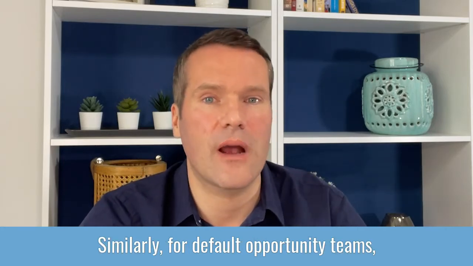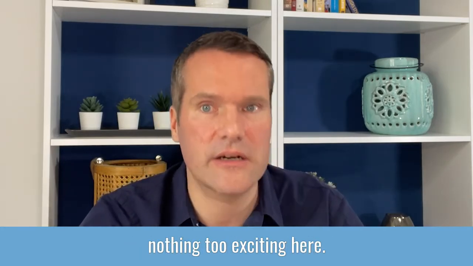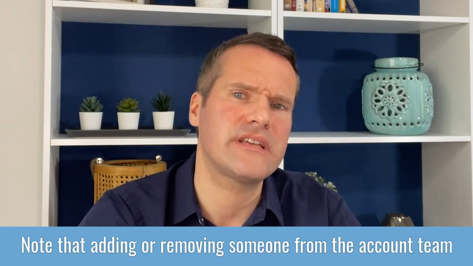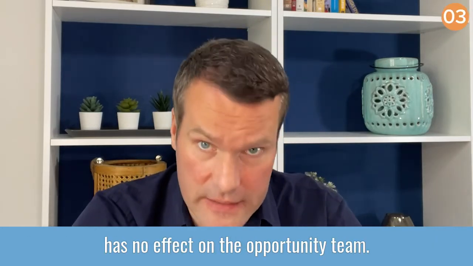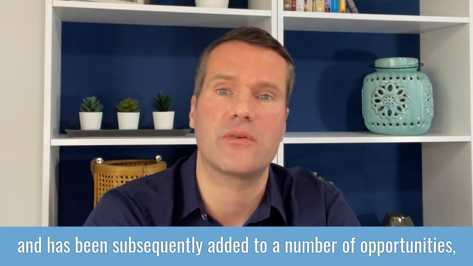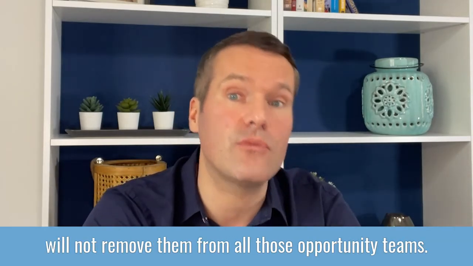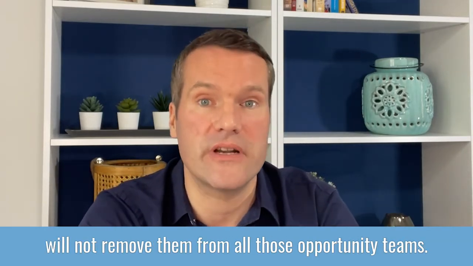Similarly for default opportunity teams, nothing too exciting here, all very straightforward. Note that adding or removing someone from the account team has no effect on the opportunity team. So if a pre-sales engineer is part of the account team and has been subsequently added to a number of opportunities, then removing them from the account team will not remove them from all those opportunity teams.